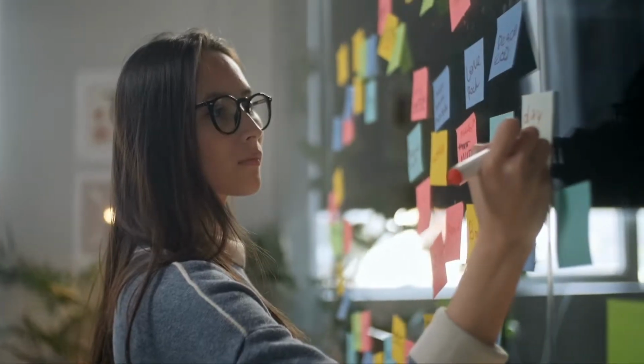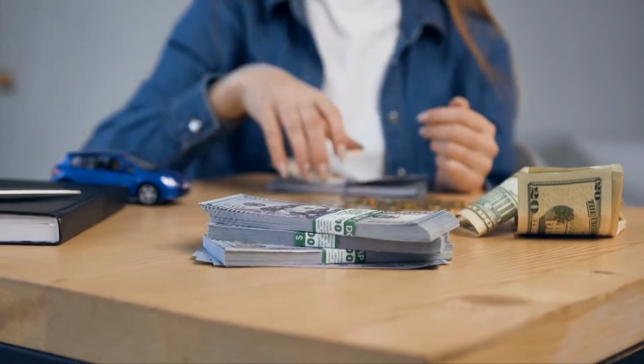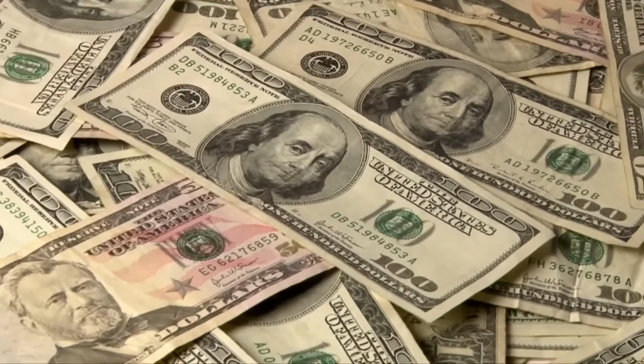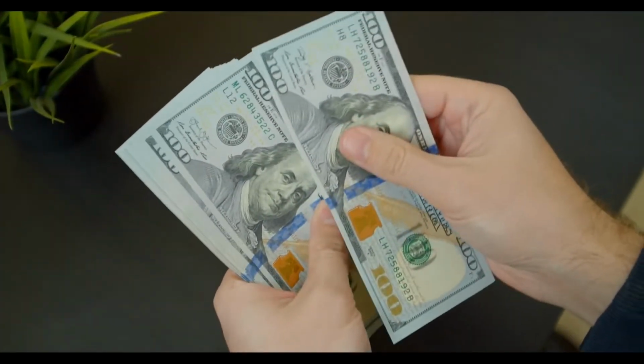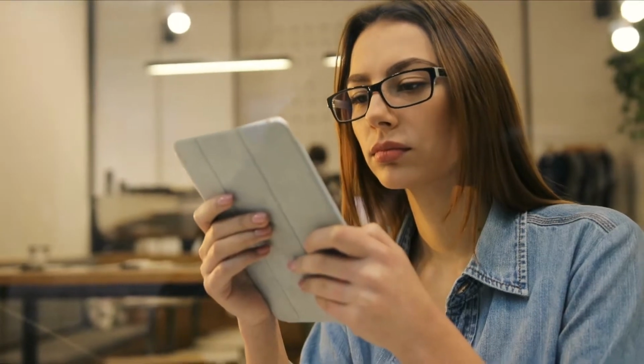A financial plan is a detailed picture of your current finances, financial goals, and any strategies you've devised to achieve those goals. Good financial planning should include details about your cash flow, savings, debt, investments, insurance, and any other aspects of your financial life. If you want to know more about financial planning, please keep on watching.